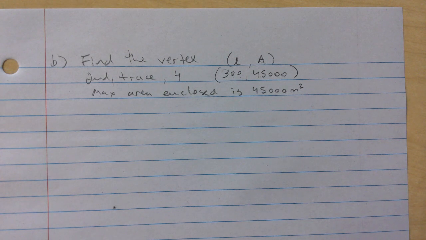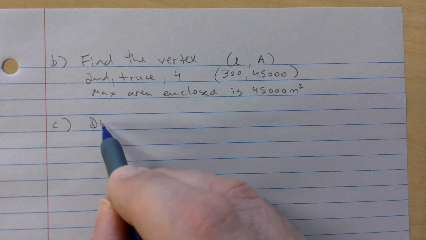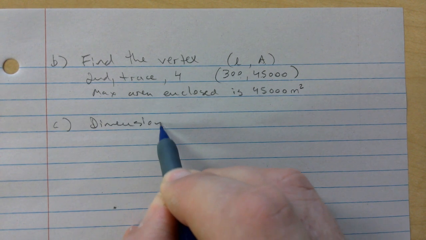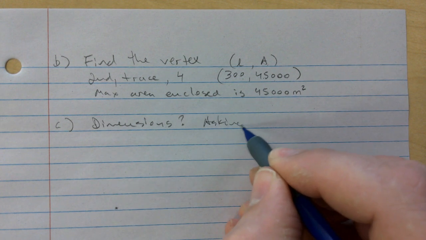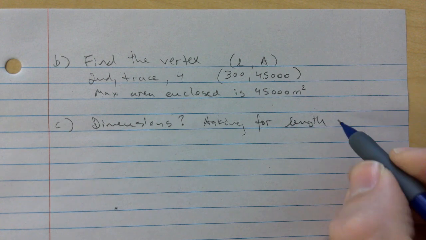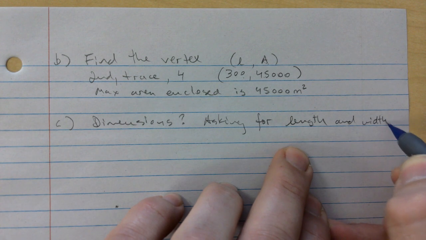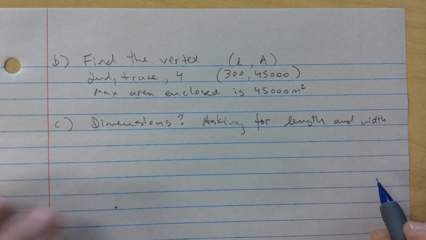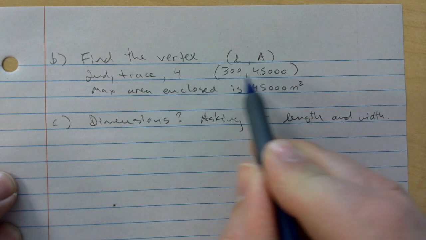So that's B. Okay, see what dimensions would result in the greatest enclosed area. Dimensions. What is that? They're asking for length and width. They want the dimensions at this point, at the highest point.